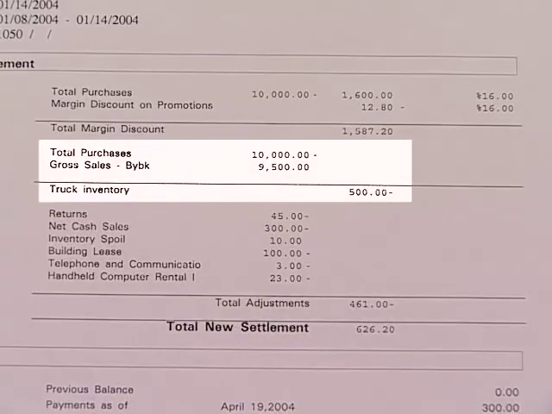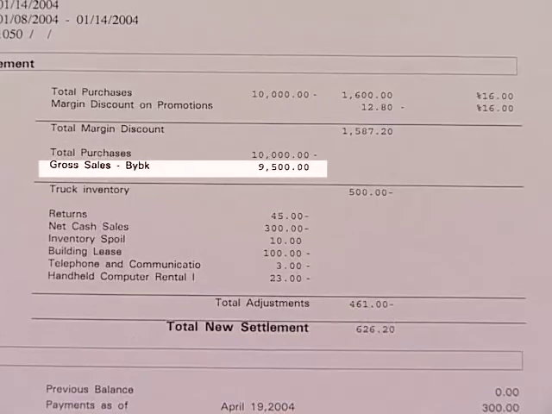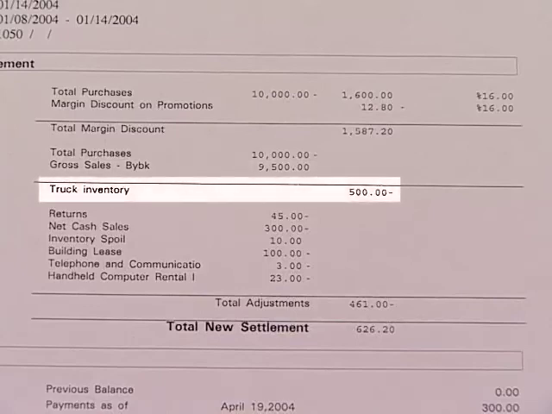The next portion of the summary compares your total purchases of the product for the week against your gross sales. Understand that the gross sales number is derived from the invoices you TCOM'd in. The example shows that the distributor put $10,000 worth of product on his truck and sold almost all of it. His gross sales, again based on his invoices, totaled $9,500. The report shows that he has $500 in inventory still on the truck. That's why, in this example, truck inventory has a minus sign next to it. He hasn't sold this product yet, but he still must pay Mission Foods for it.